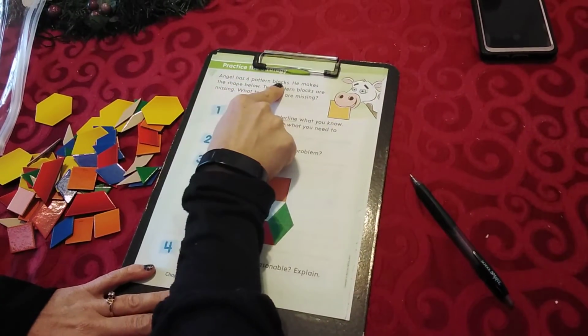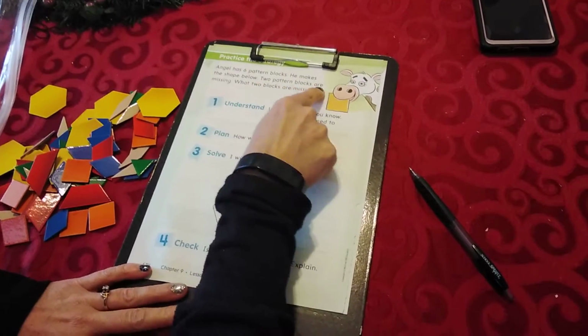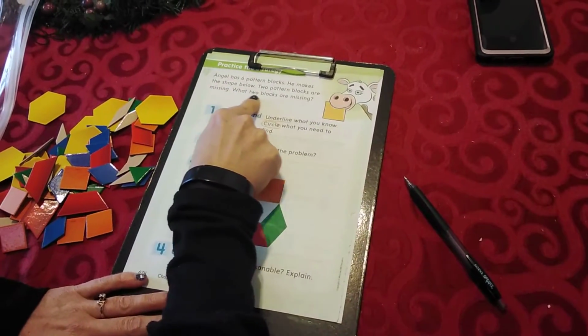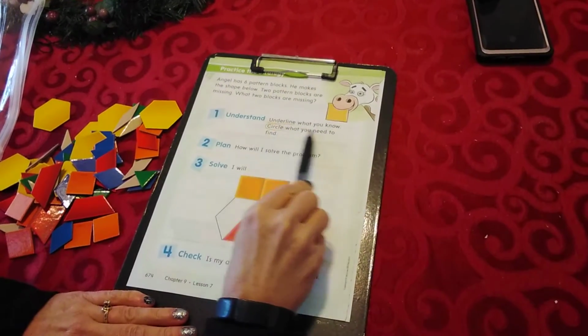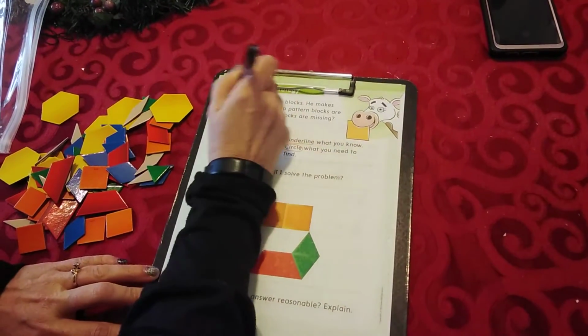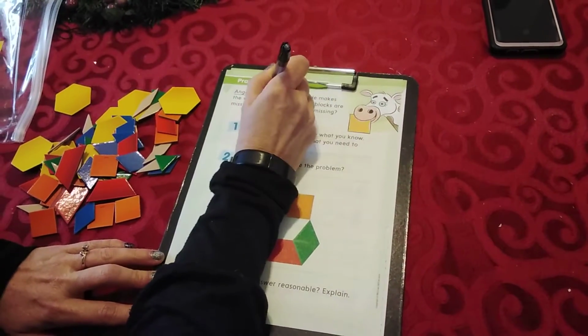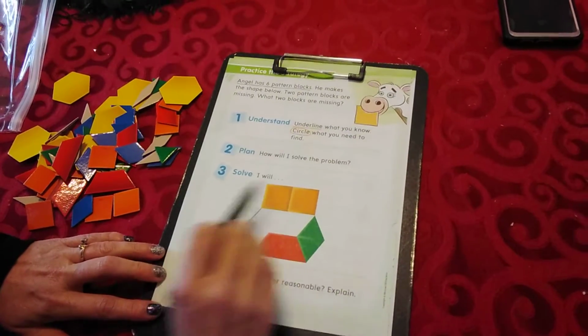All right. Angel has 6 pattern blocks. He makes the shape below. 2 pattern blocks are missing. What 2 blocks are missing? So what do we know, right? We need to underline what we know. Yeah, we know Angel has 6 pattern blocks. And he makes this shape down here.